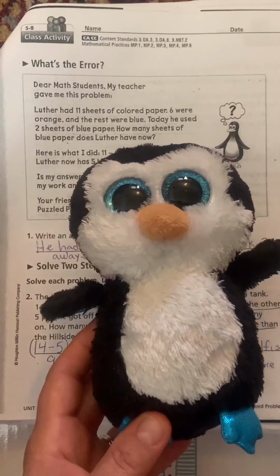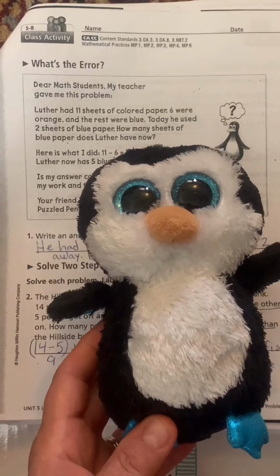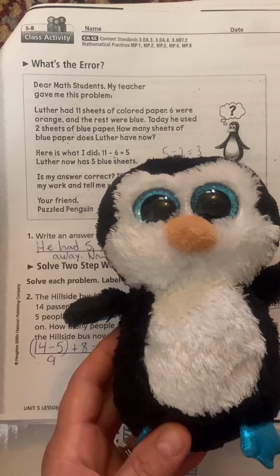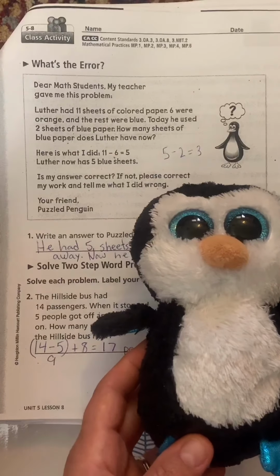But then the next part says, today he used 2 sheets of blue paper. That means you had to take away 2 from that number. How many sheets of blue paper does Luther have now? So you should have done 5, take away 2 makes 3.